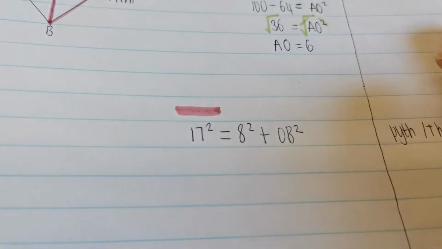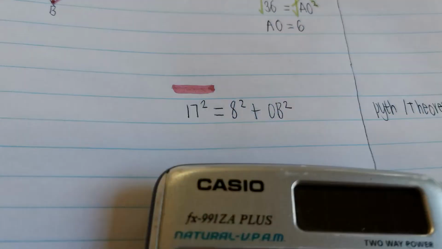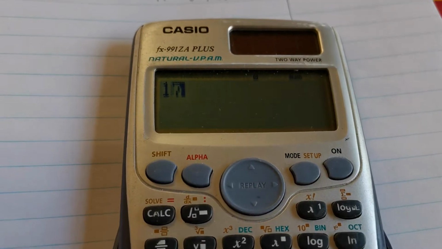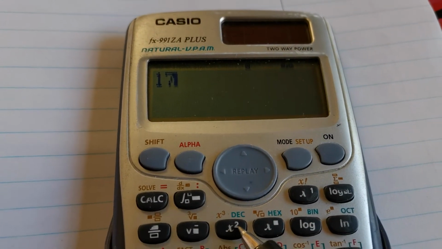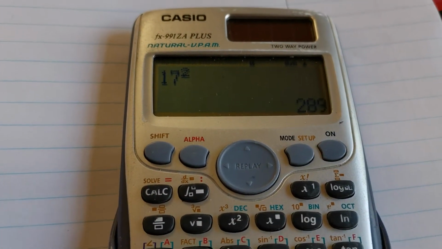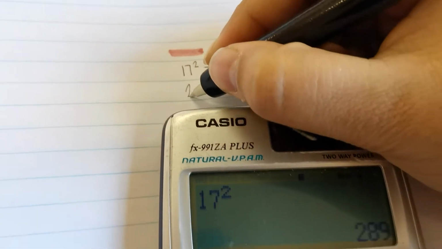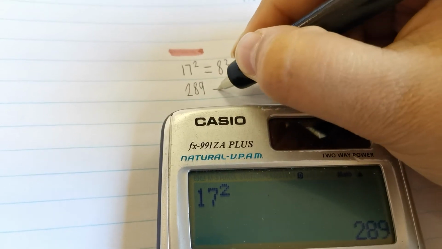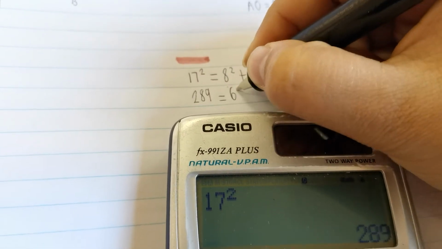Okay, let's work this out. I don't know what 17 squared is. 17, this is the squared button. This is the square root button. Squared gives me 289. 8 squared is 64.